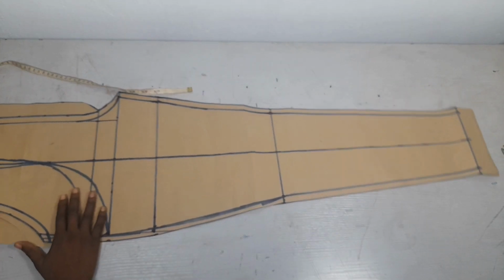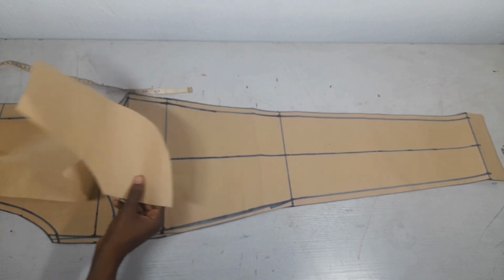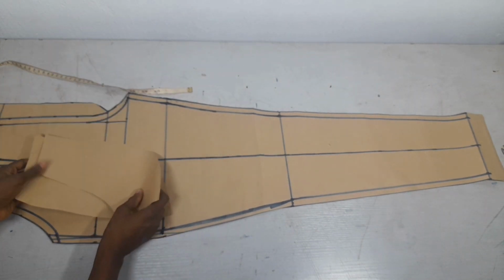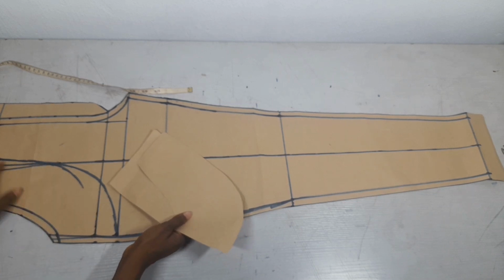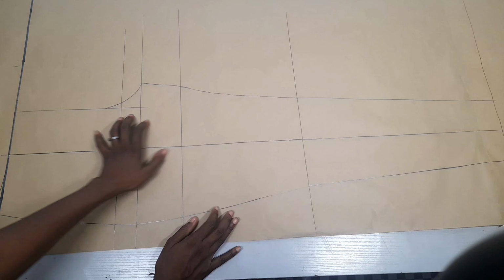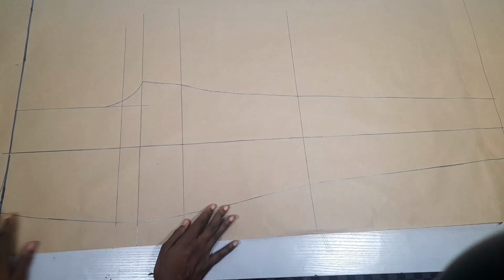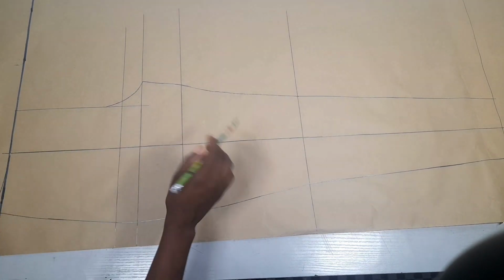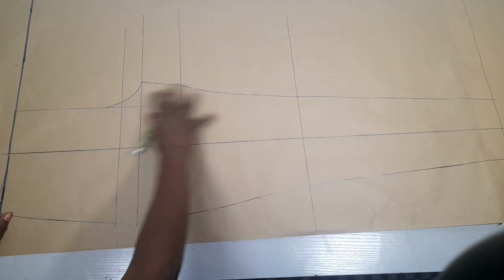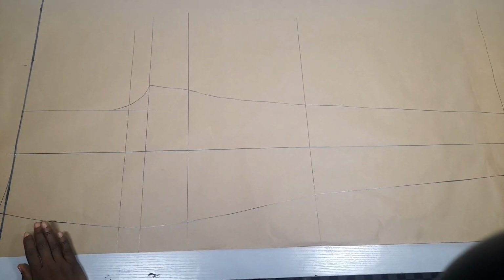So let's get right into the back pattern. You keep this, cut your pocket facing, and this is for your front pattern. So this is my back pattern. Remember, I traced using my tracing wheel, so I've drawn it out. I used my pencil to draw out my front pattern.